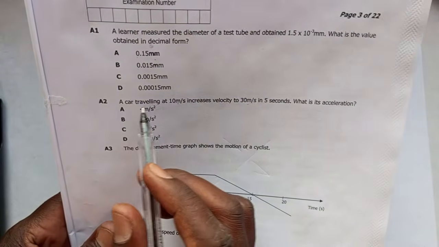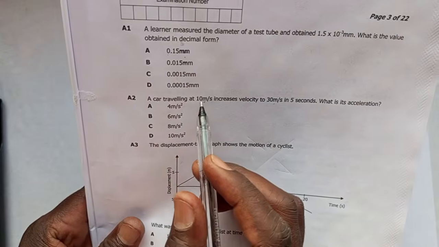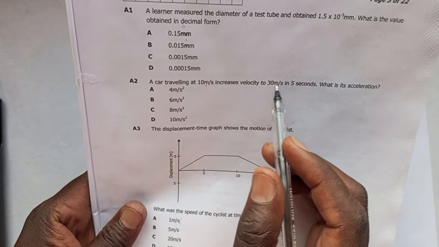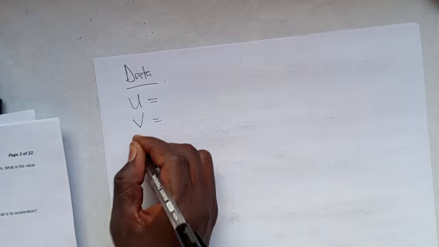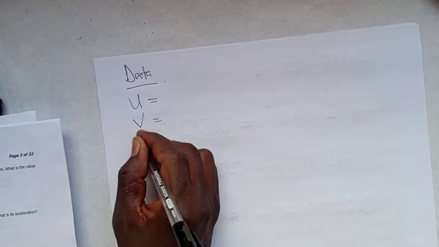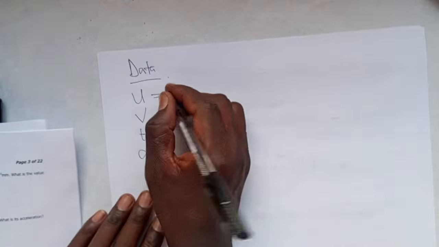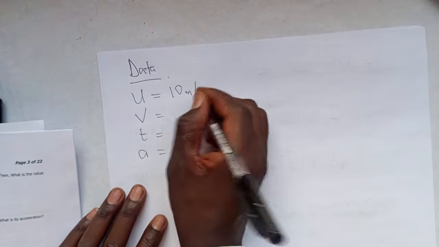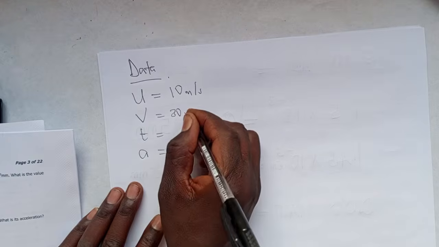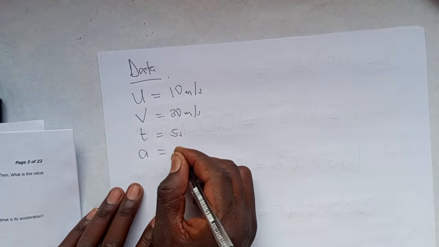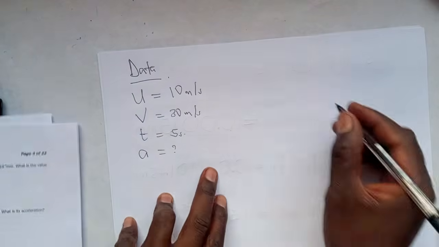So which one is the initial? A car traveling at this. This is the first velocity that we've been told the car is traveling at, and then it increased to this one, which will act as final. So we're going to say initial is equal to this, final is equal to that, and then what are we being told? Time is there. What about acceleration? We are asked to find. So initial is 10 meter per second, final 30 meter per second. The time taken, we are told that this was done in 5 seconds, and the acceleration is not given. That is what we are asked to find.